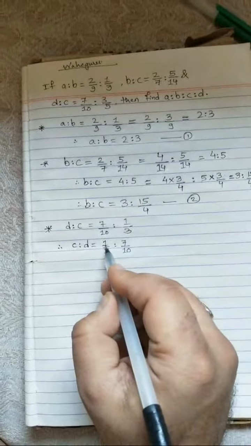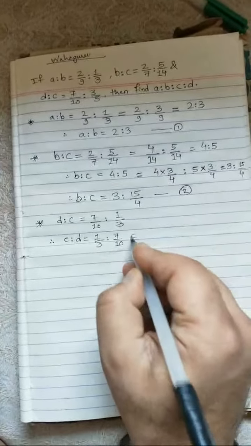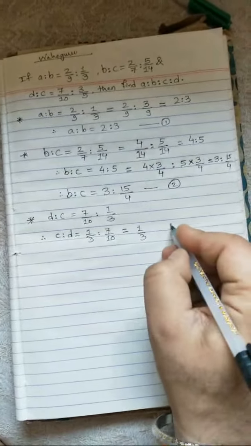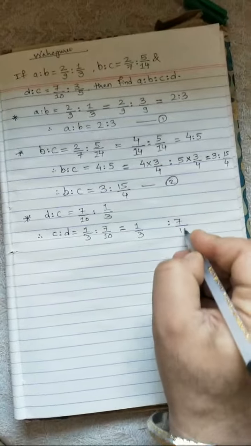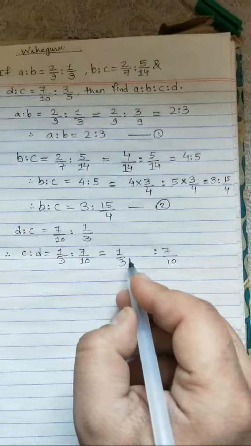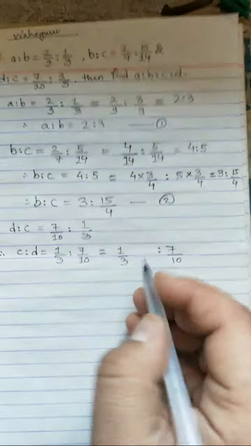So to make 3/5 as 15/4, we have to do some multiplication.